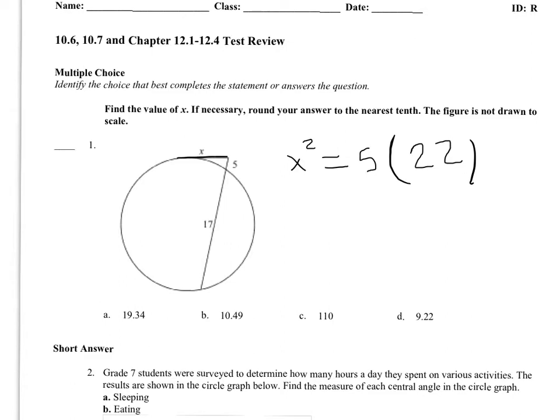And I don't know what that is off the top of my head, so I will leave you guys with doing that. And you guys are probably emailing me or Edmodoing me right now and telling me that that one's wrong. So apologize. Told you guys I was doing it really fast. So whatever 5 times 22 square rooted is, that would be your correct answer. And I put 9.22, so I don't know which answer is correct on there, but anyways, double check.